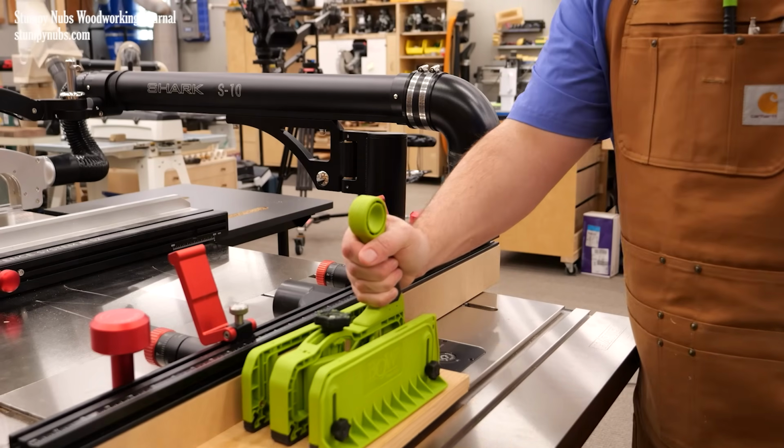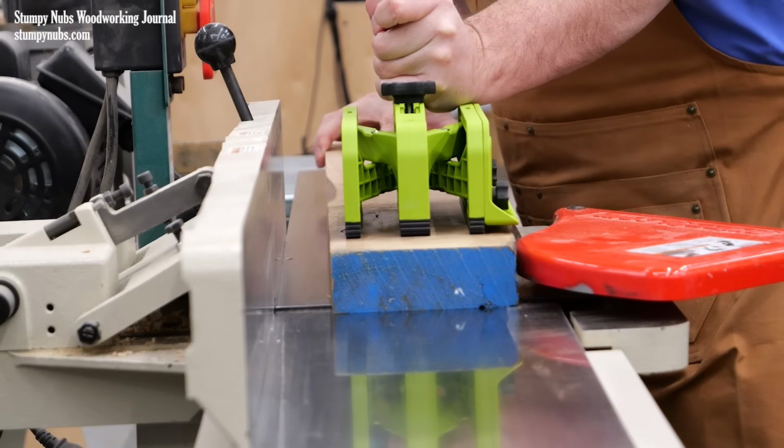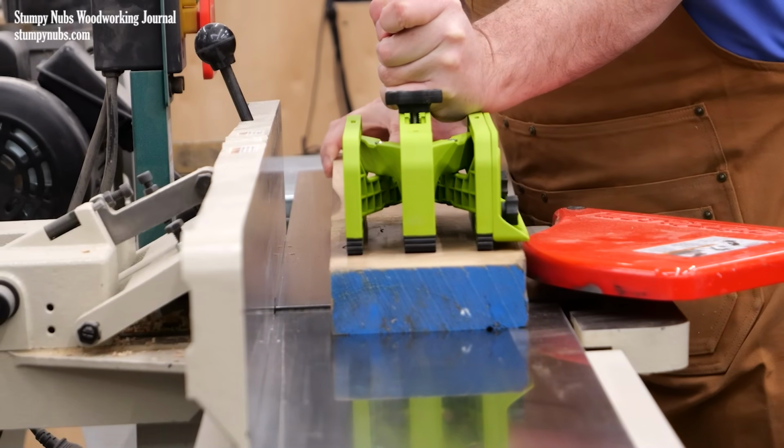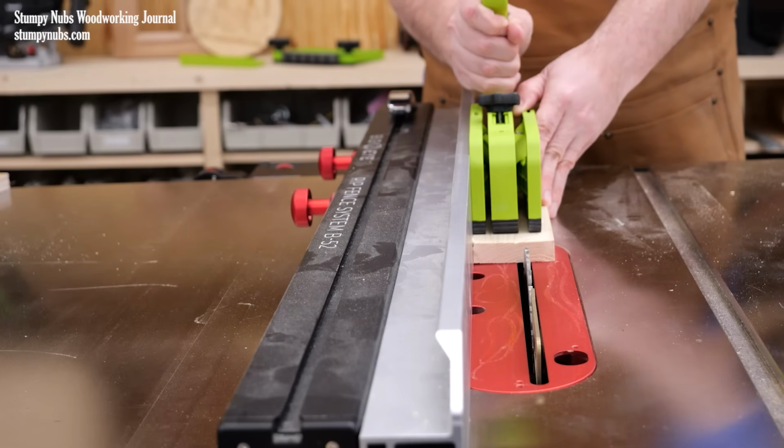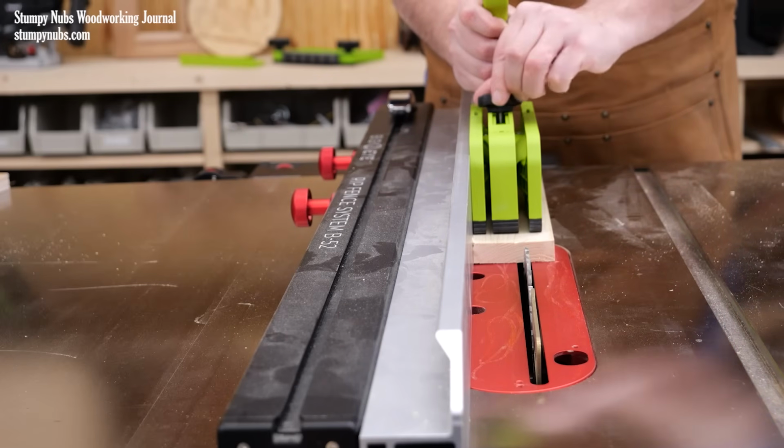As the saying goes, the best safety device is one you're going to actually use. If it takes too long to set up, you aren't going to bother. That was the problem I was having with other ones. I don't have that problem with the Bow expandable push shoe.